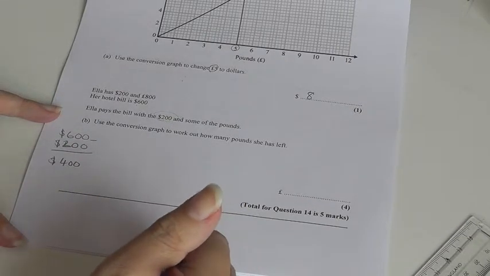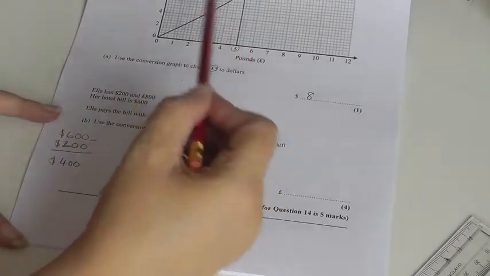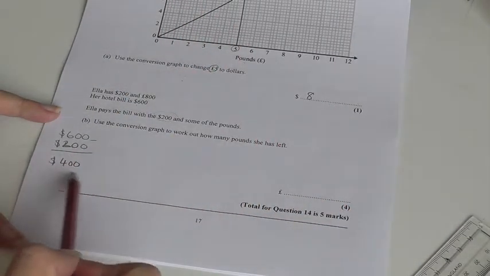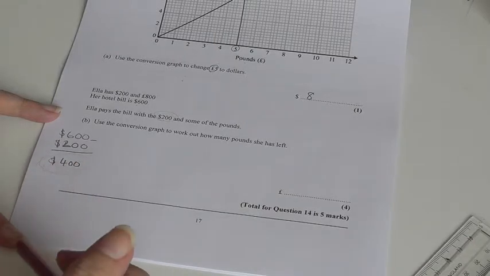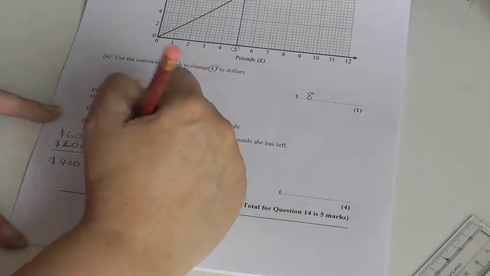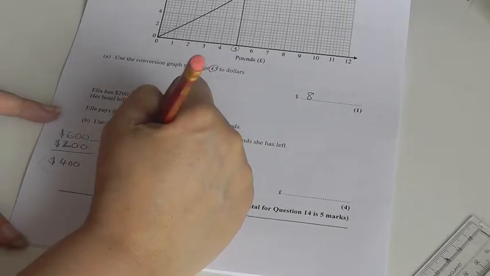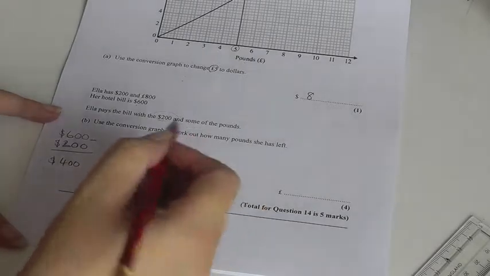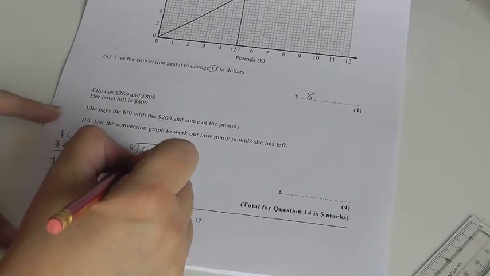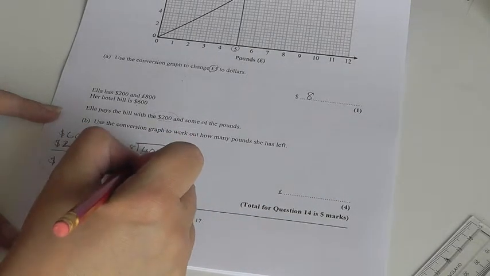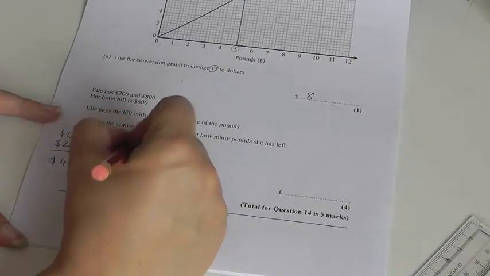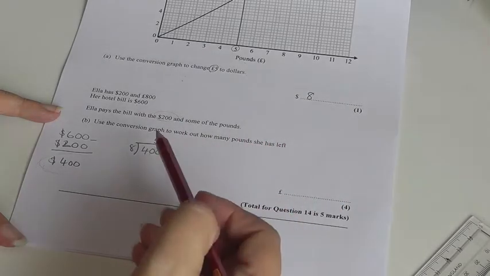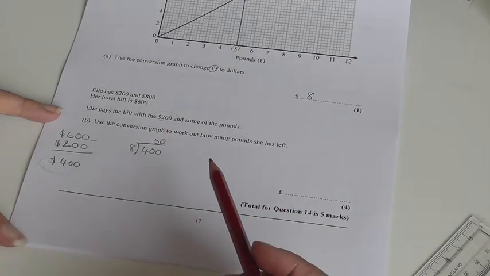Now we know that there are £5 in every $8. So what we're going to work out is how many lots of $8 there are in $400. I'm going to do that by doing a quick division. So I'm going to do 400 divided by 8. How many 8's in 4? There's none. How many 8's in 40? There are 5. And how many 8's in 0? There are none. So there are 50 lots of $8 in the 400.